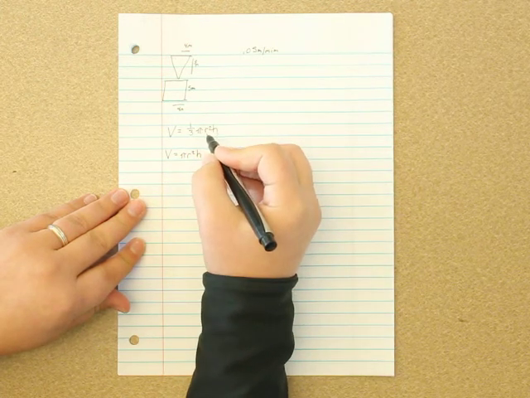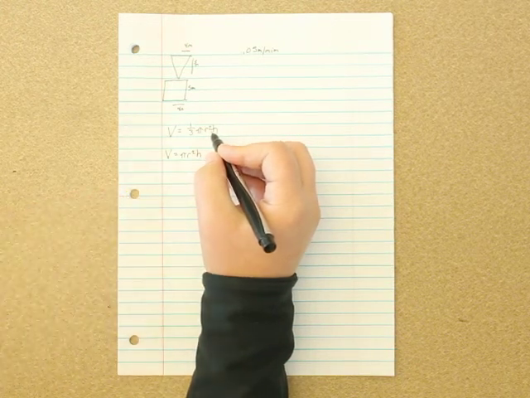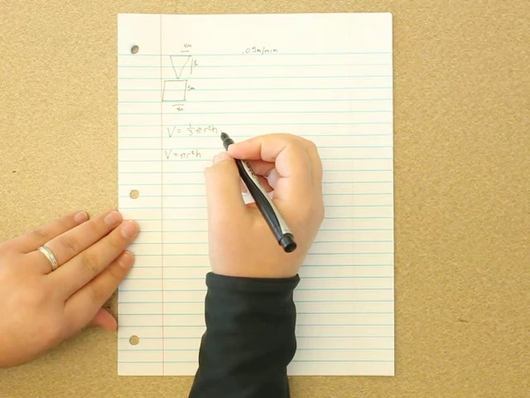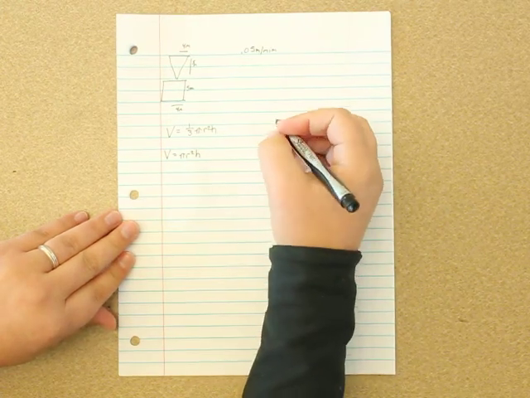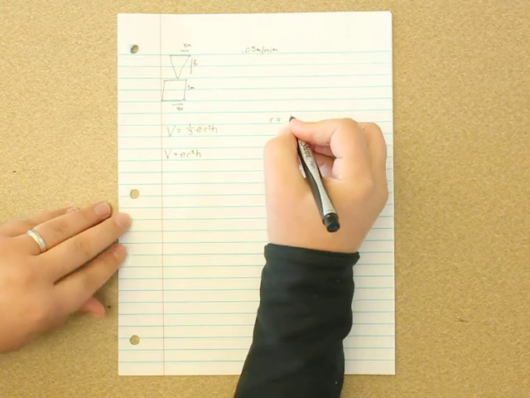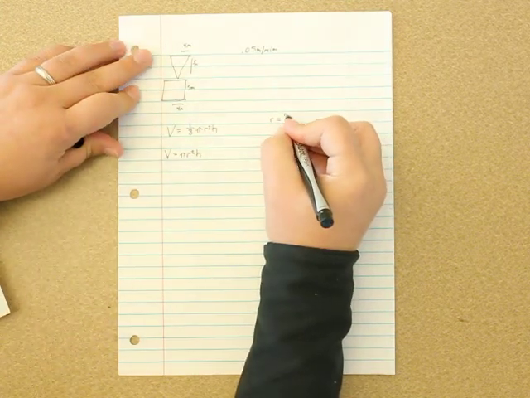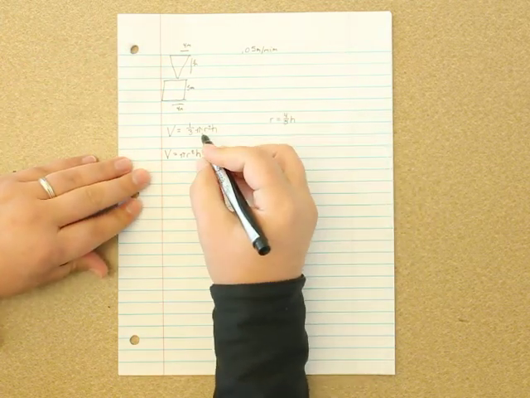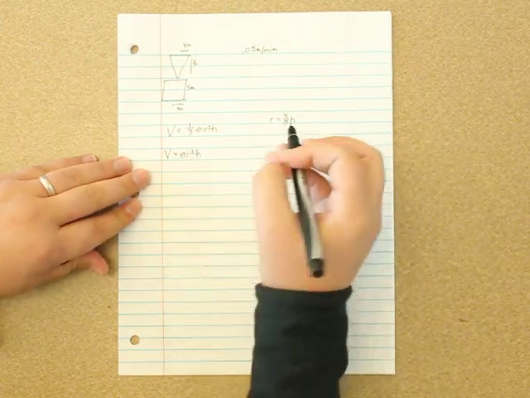Now with our cone, we can express our radius with respect to our height, because using similar right triangles, our radius will equal 4/5 height. Then we're going to replace that in this equation.